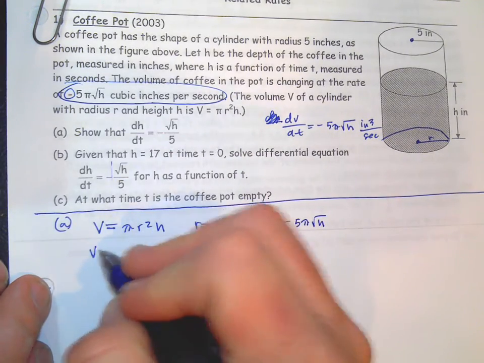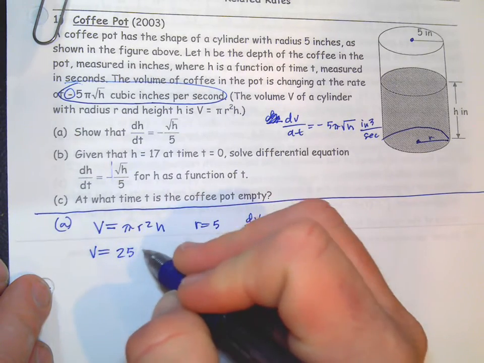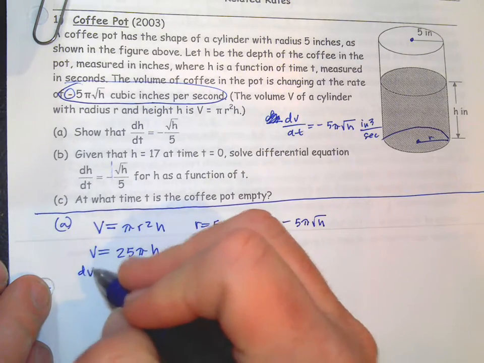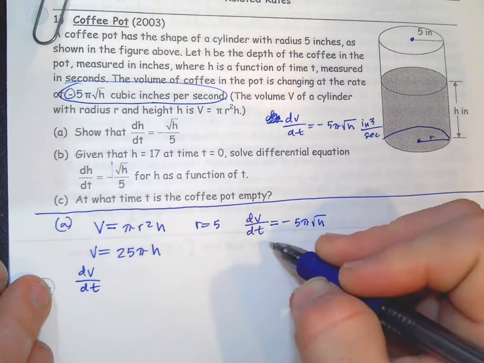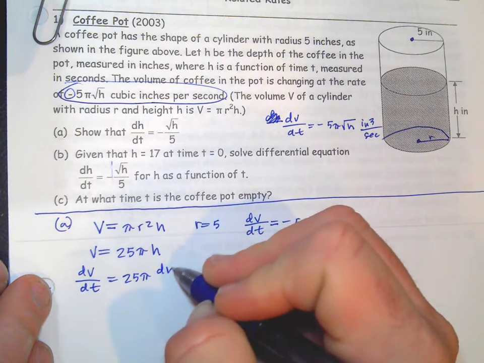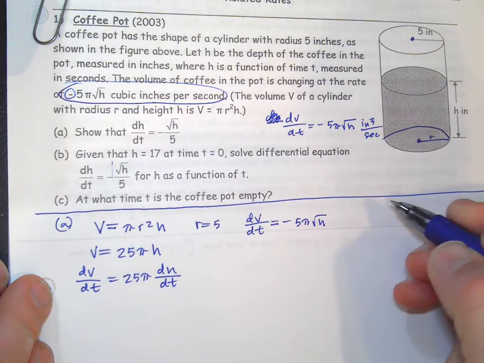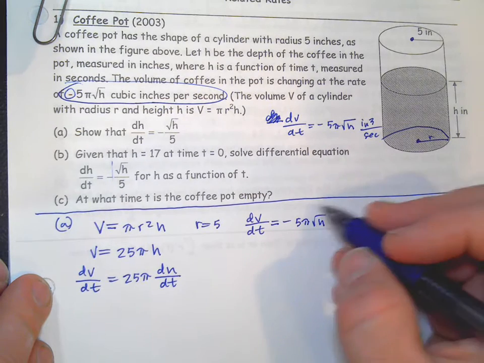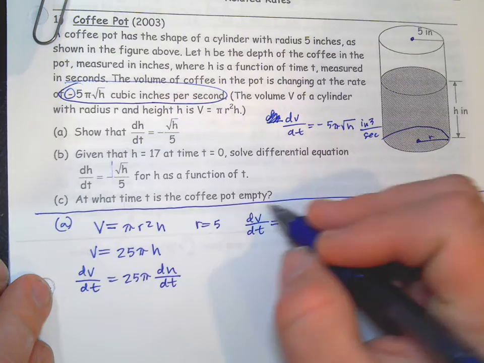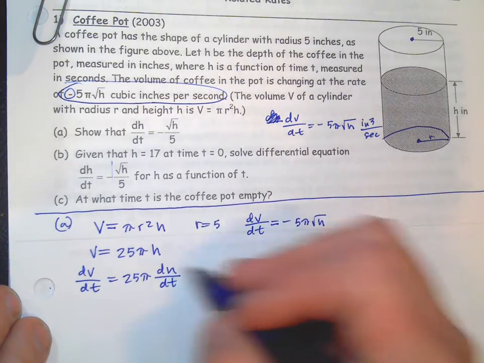So we're going to rewrite this as 25 pi h. I'm going to take the derivative implicitly. dV/dt equals 25 pi dH/dt. So we're going to plug this in for dV/dt and then solve for dH/dt.